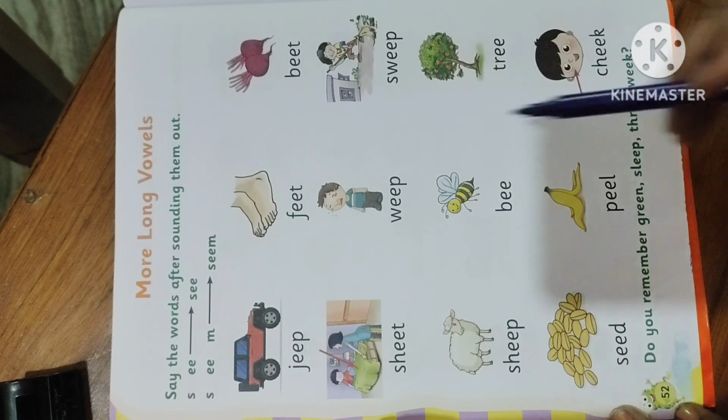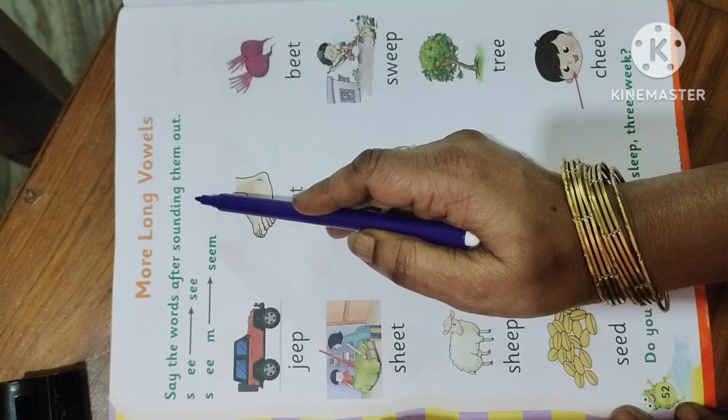Now some more examples of long vowels. Say the words after sounding them out.